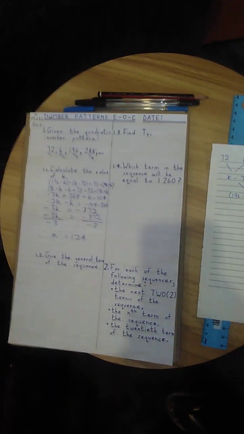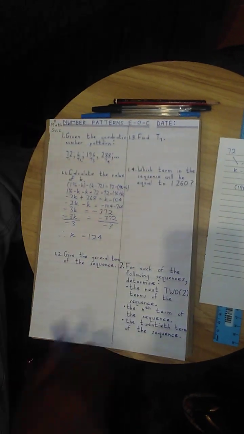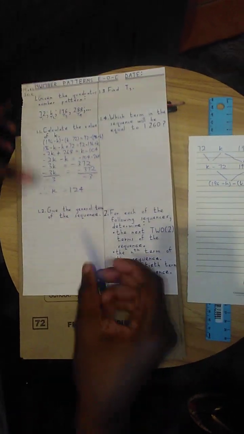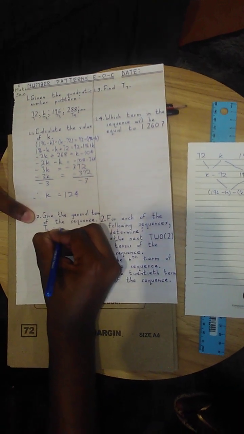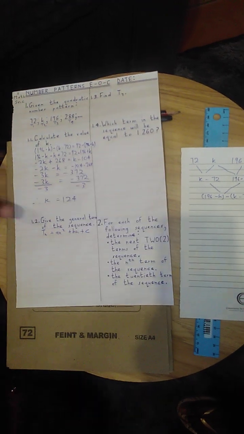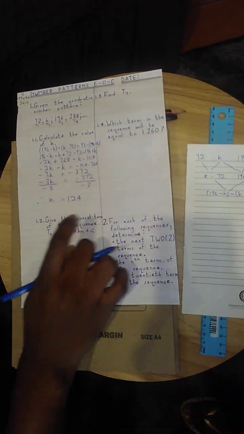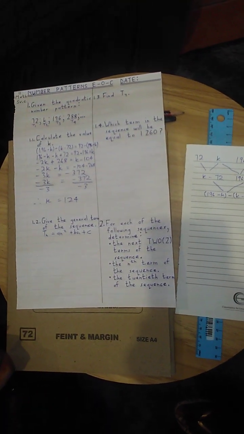Okay. 1.2 states, give the general term of the sequence. So as usual, you write it down. Tn is equal to an squared plus bn plus c. So you need to find the values of a, b, and c. We have found k and it's 124.